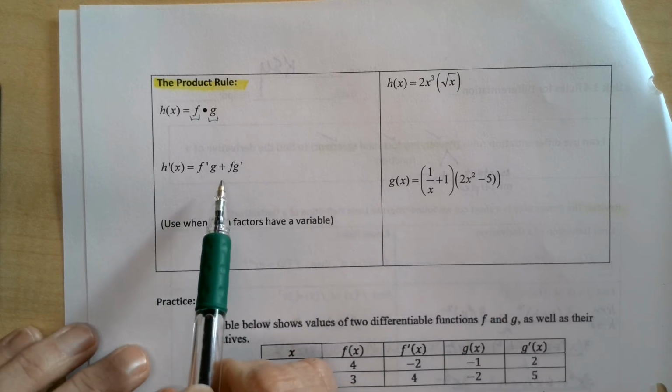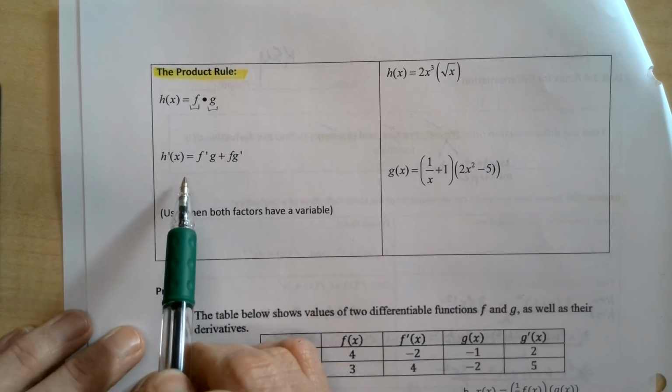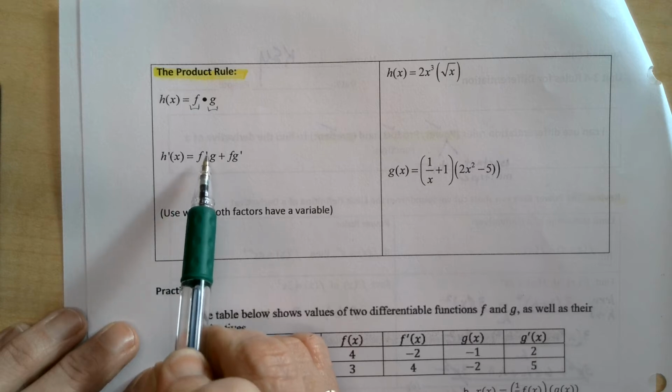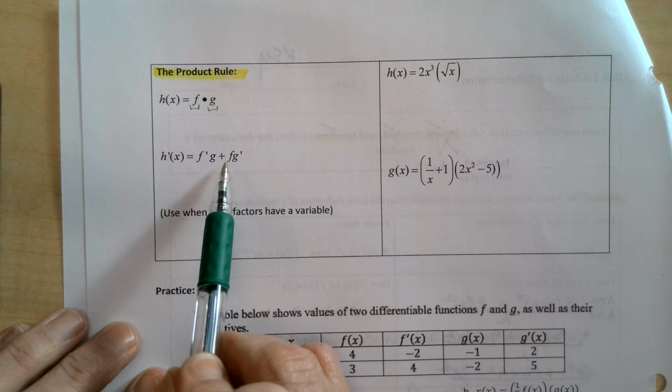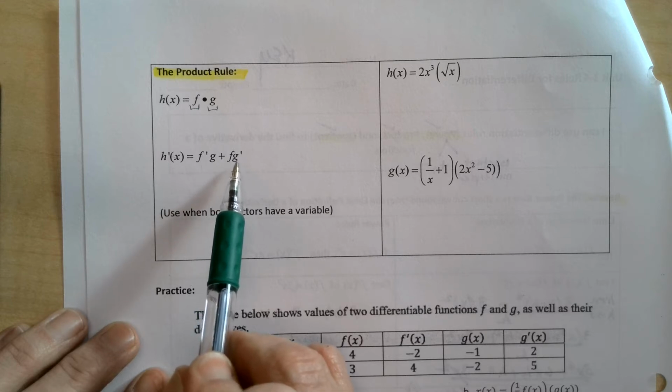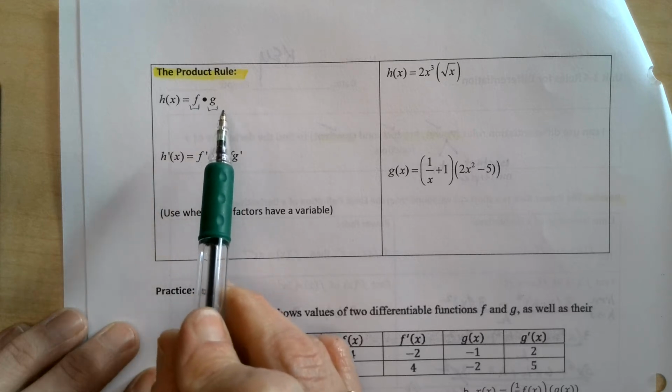Now our rule here is written very simply. It's going to be the derivative is equal to the derivative of the first function times the second function plus the first function times the derivative of the second function.